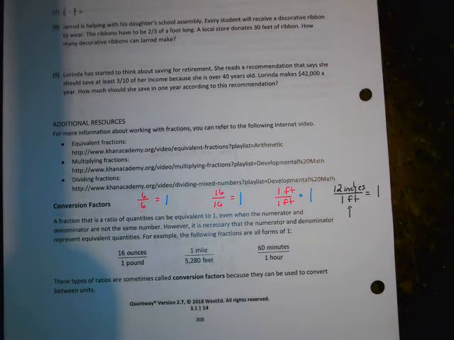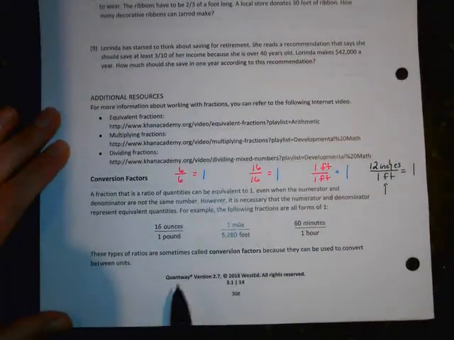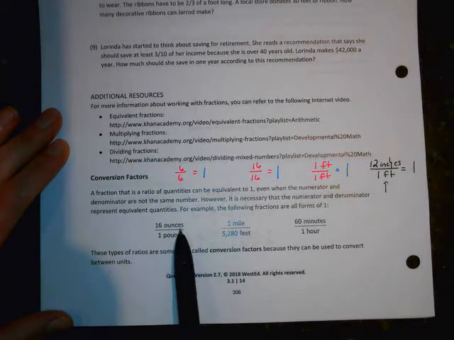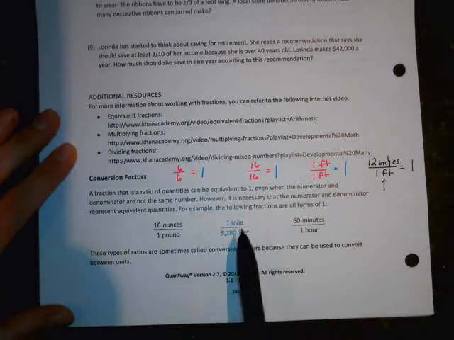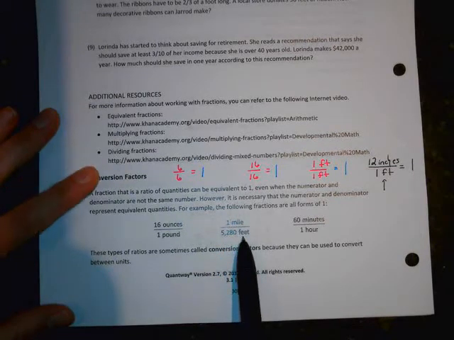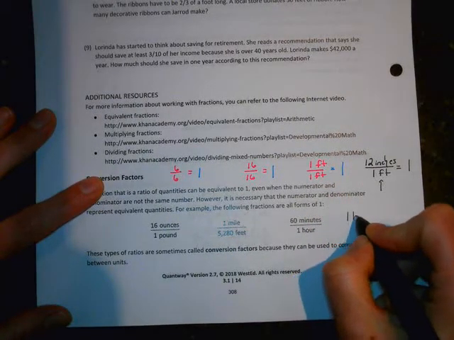So you were asked in the P&L to find some on the next page, but here are some typical ones. 16 ounces in a pound, you might know that one if you do a lot of cooking. This one we'll use a lot, so you'll eventually get comfy with it, but in 1 mile there's 5,280 feet. And this one I'm sure you're aware of, that there's 60 minutes in 1 hour. But you can also write these the other way, right? You could also say 1 hour in 60 minutes. Okay, so these are some examples of conversion factors that we're going to start getting comfy with.